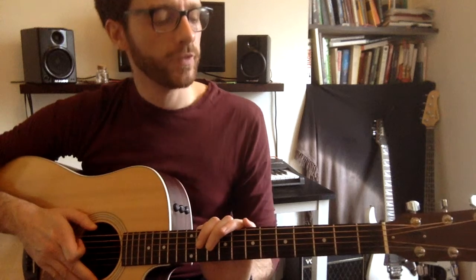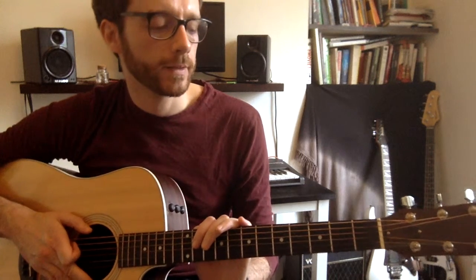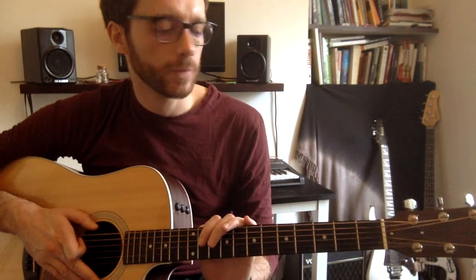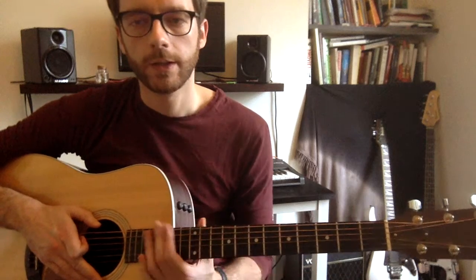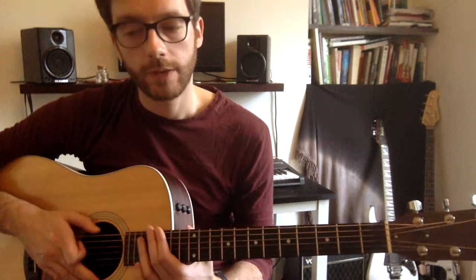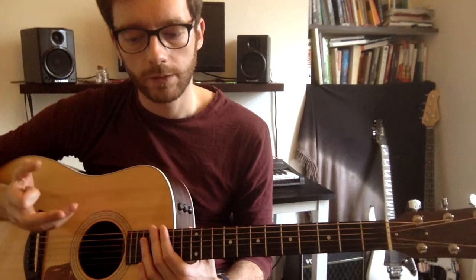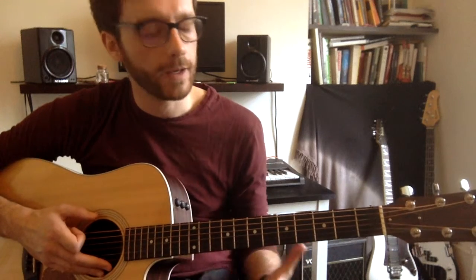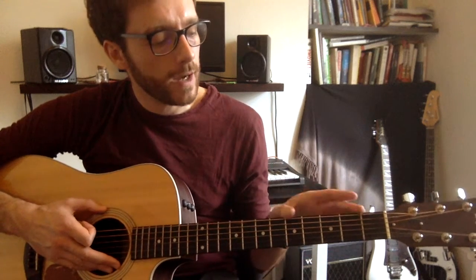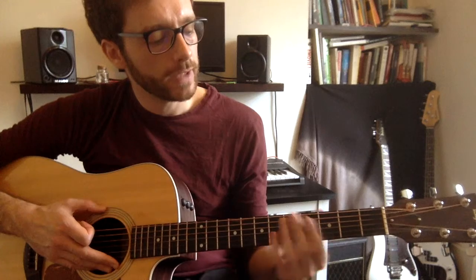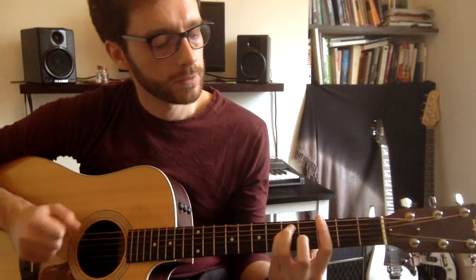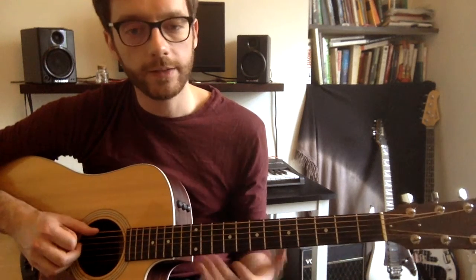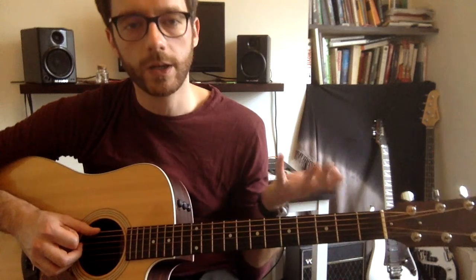Most of my students come to me with fragmented knowledge of the strings and the notes on the guitar, and they would like to learn more, but they're scared because on the guitar it's very easy to look at shapes, but it's not that easy to understand what you're actually playing, which notes you're playing.